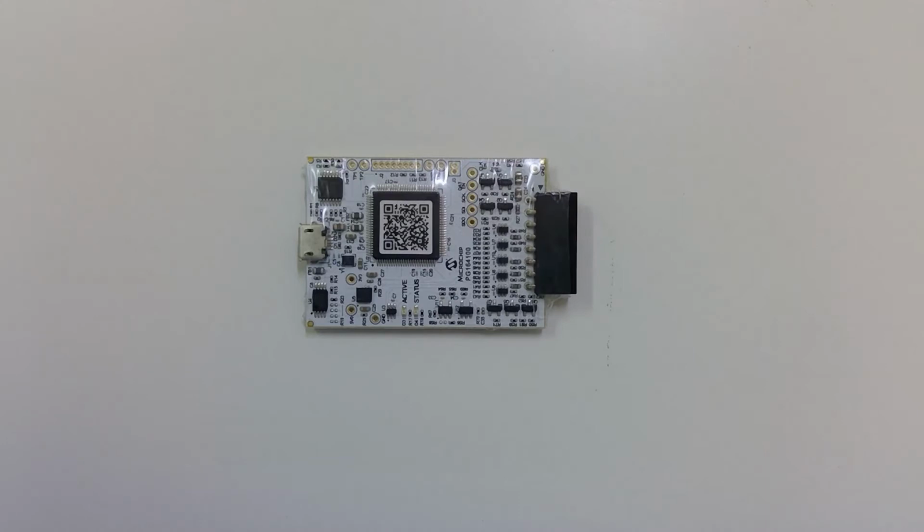So in the Proteus tutorial we have seen how to simulate the different components connected to the microcontroller. Now in this tutorial we will see how to program the microcontroller using the MPLAB Snap programmer and debugger, and we will connect a similar circuit using the PIC18F45K80 microcontroller, an LED and a resistor, and we will see how to use MPLAB X to download the hex file to the microcontroller.